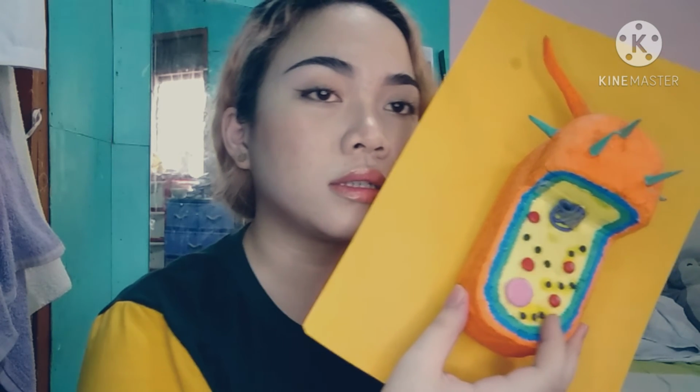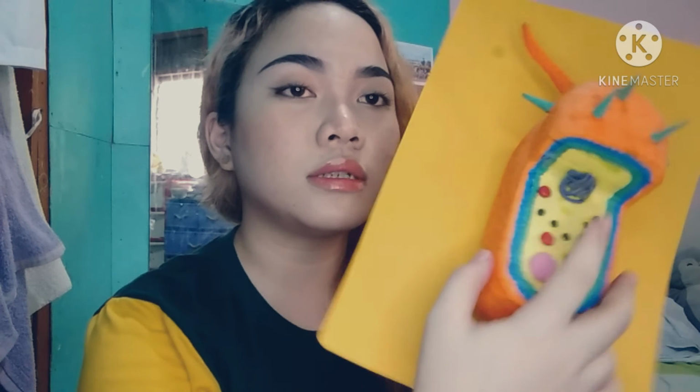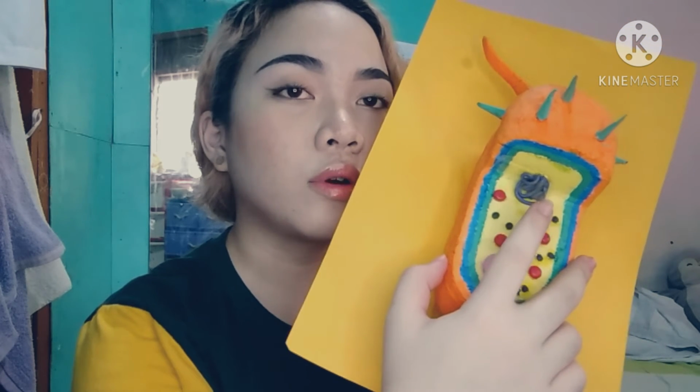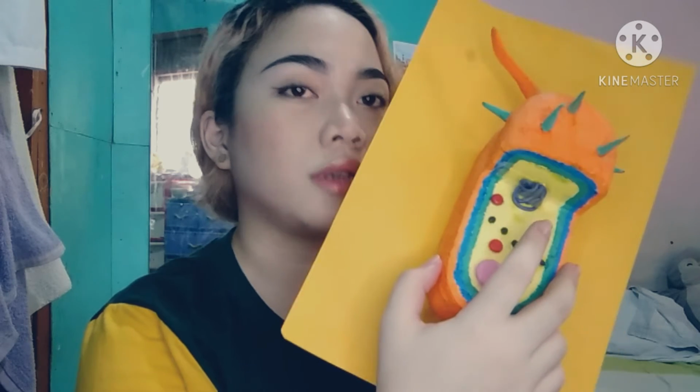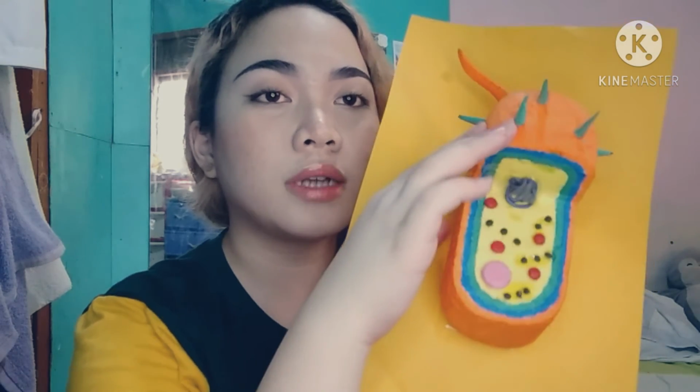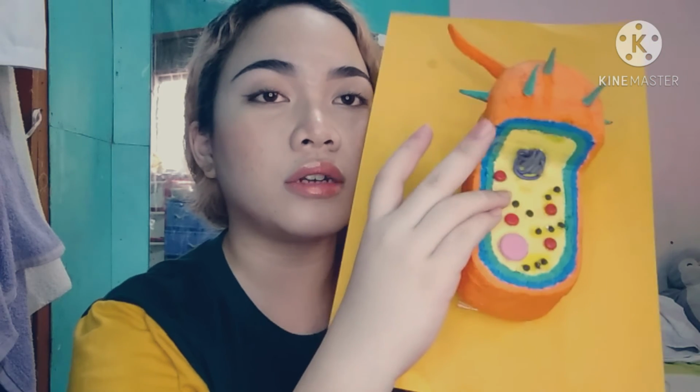Black ones are the ribosomes. This one, the purple one, is what we call the chromosomes or the nucleoid. The spikes on the outer part of a bacterial cell is what we call the pili, and the tail is what we call the flagella or the flagellum.